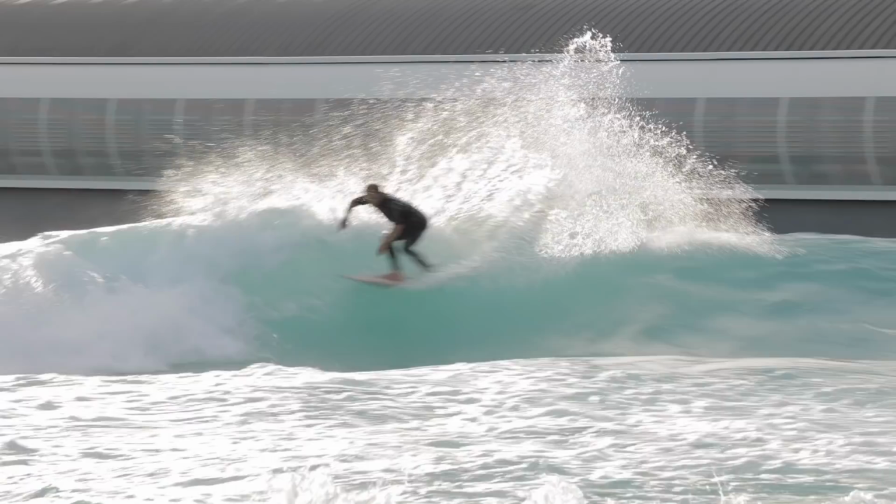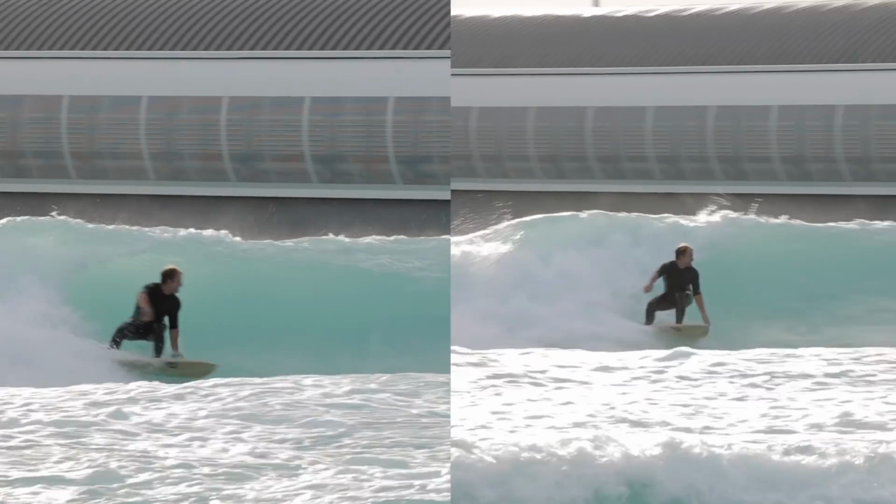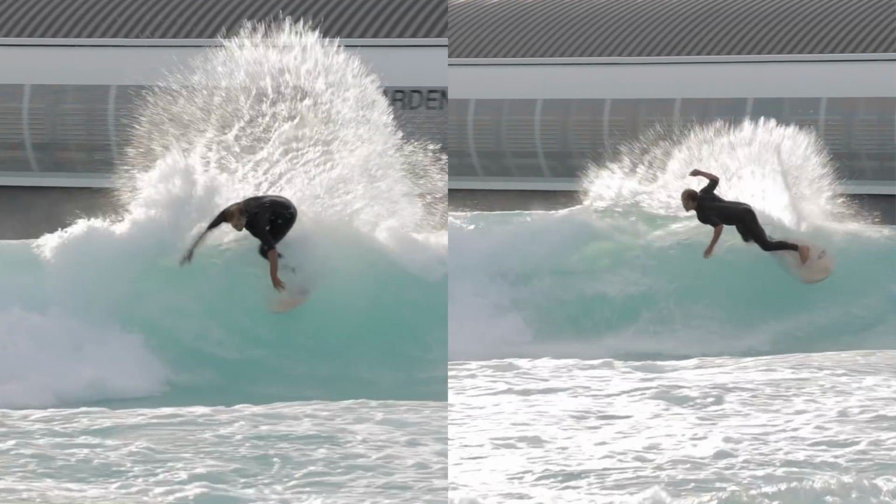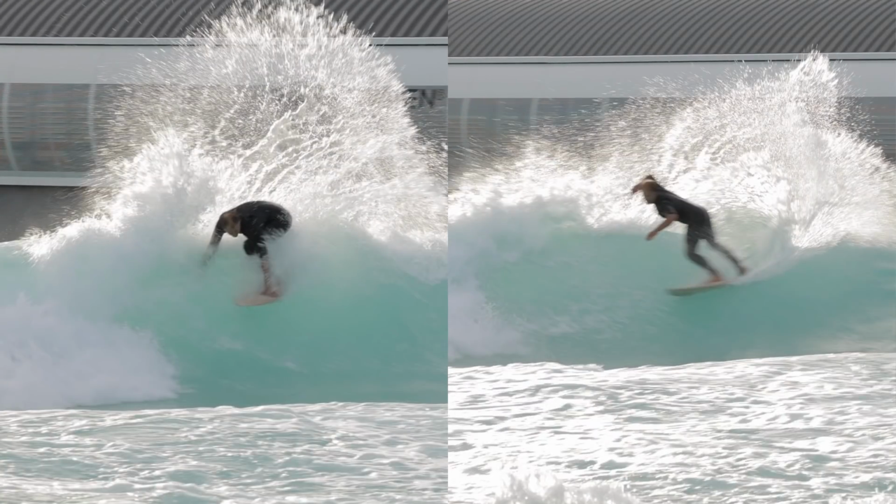Again, the greatest difference here between a backside top turn and a backside re-entry is the timing of the kick. The kick on the re-entry happens much more close, almost simultaneously, to the rotation, allowing the kinetic expression, the extended back leg, to be sent upwards at the lip instead of sideways across the face.